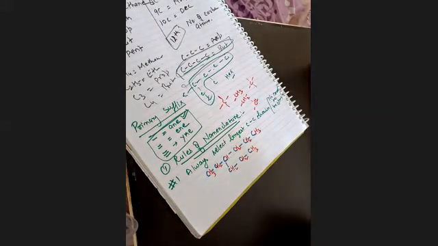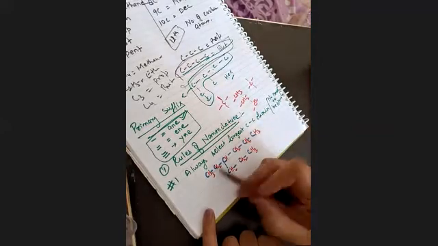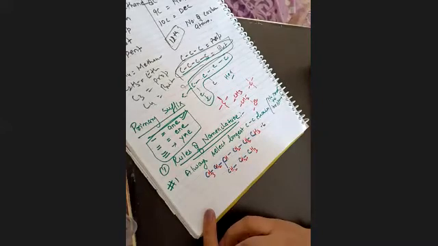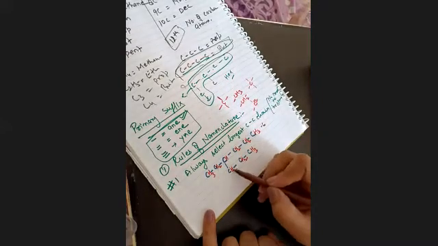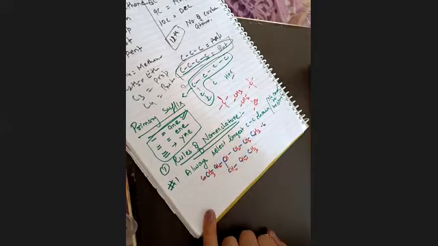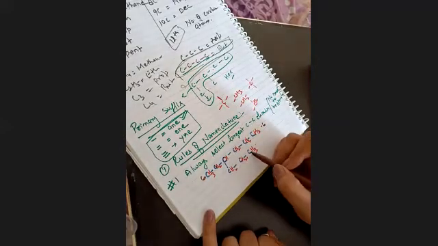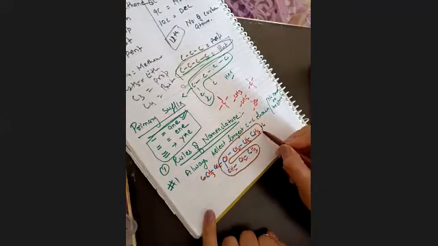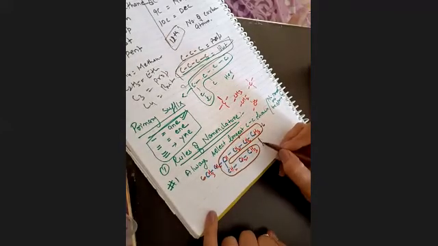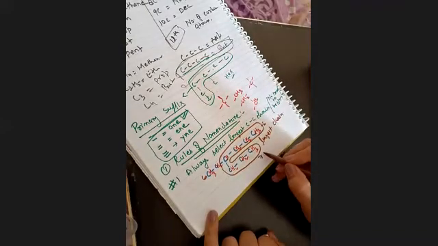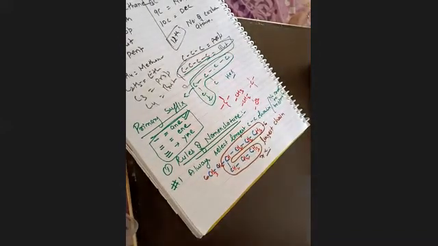Which one will be the longest chain? Let's go from this one. 1, 2, 3, 4, 5, 6. In this we have 6 carbons. Now let's take one more. 1, 2, 3, 4, 5, 6, 7. In this chain, we have 7 carbon atoms. So this will be our longest chain, because in this we have 7 carbons.